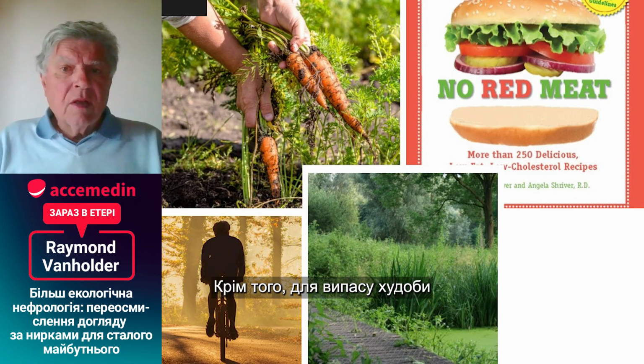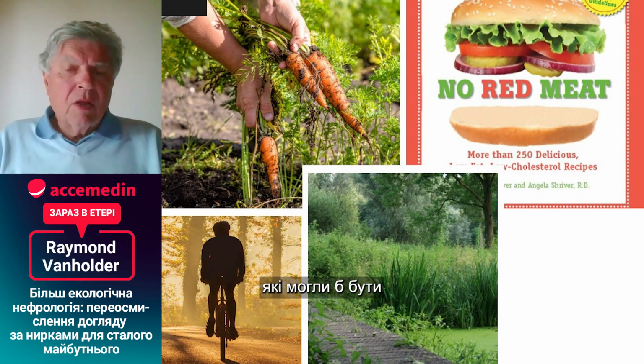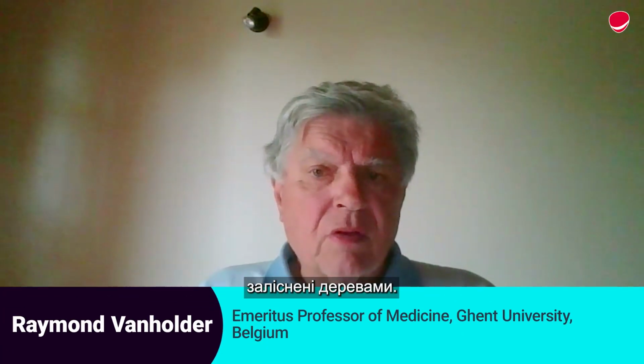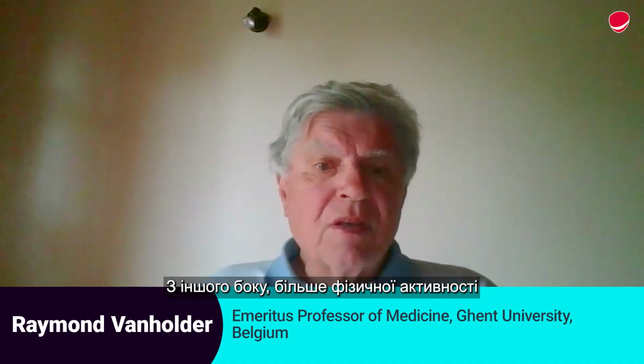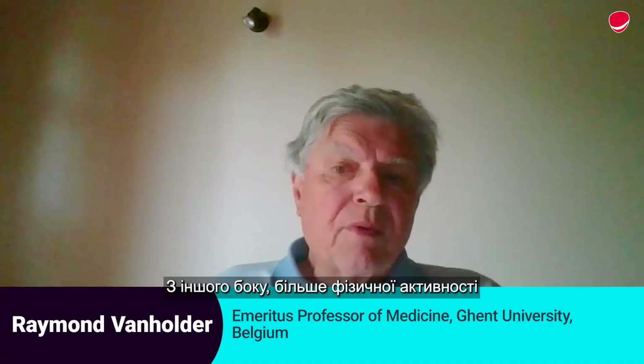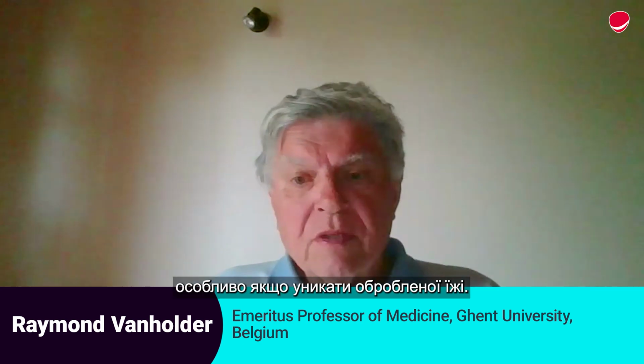And on the other hand, take pasture, which are huge areas that could be planted with trees. So this is entirely environment unfriendly. Taking more exercise is also decreasing CO2 production, and particularly not eating processed food decreases the consumption and the waste of plastic.